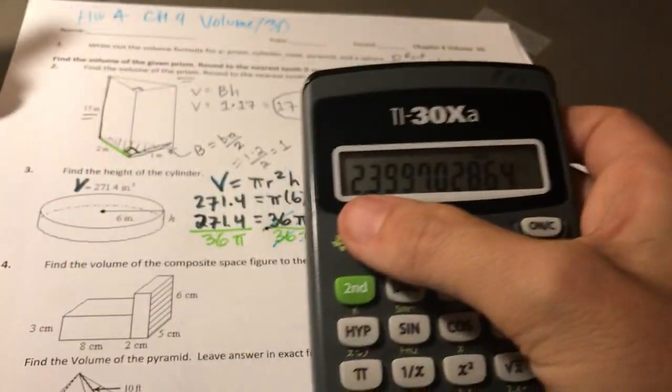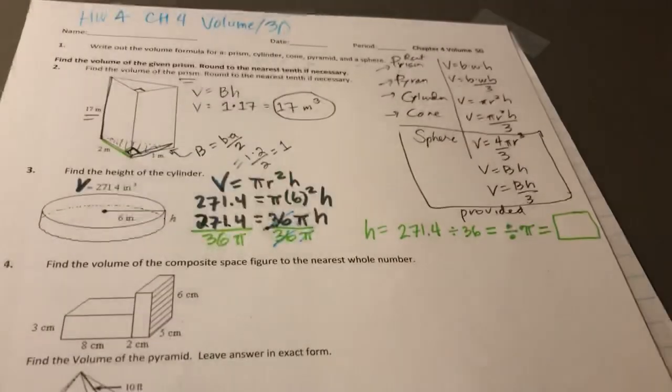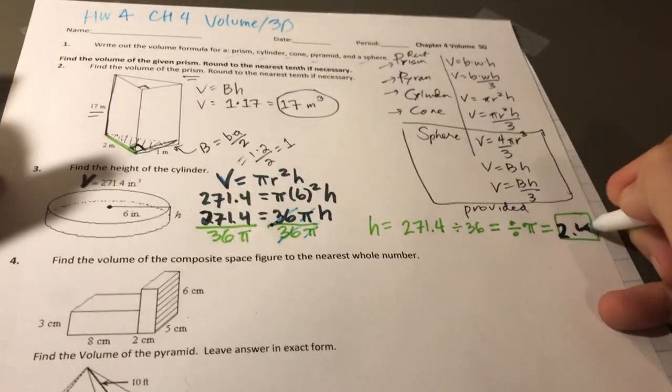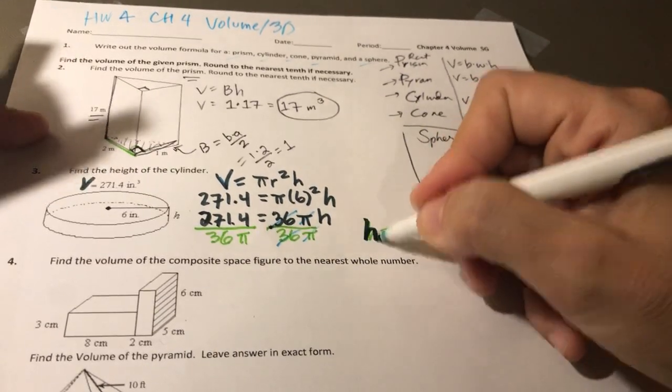And the direction said round to the nearest tenth. So I'm going to write 2.4. So I get 2.4 inches because that is my height.